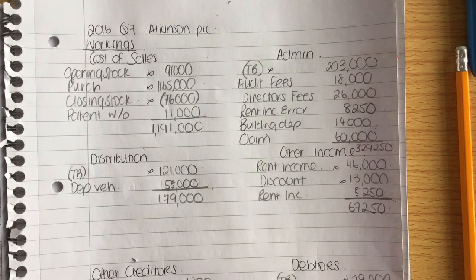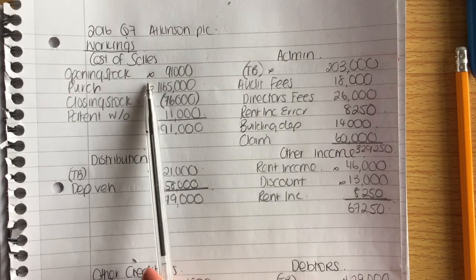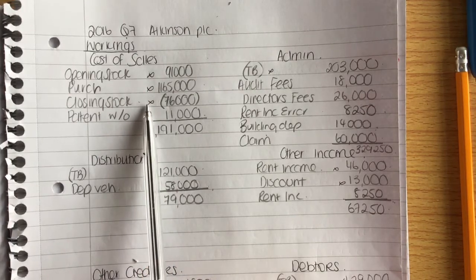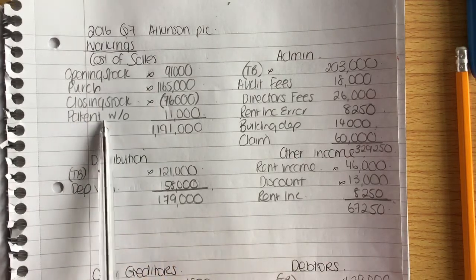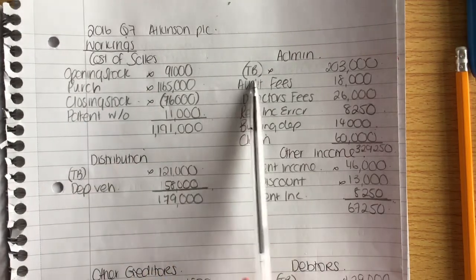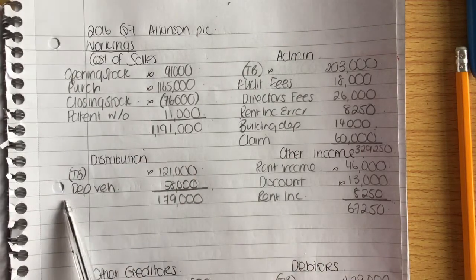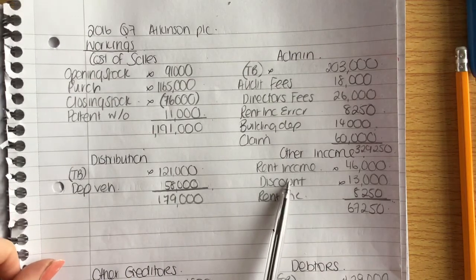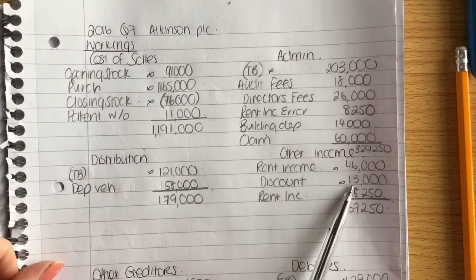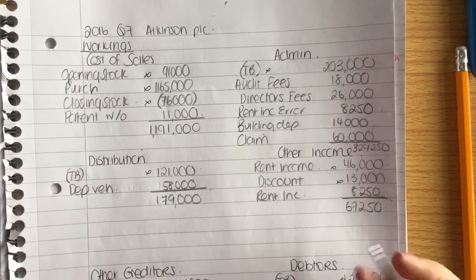Okay, so you'll know if you're going to have to adjust something from when you read the question. So anything with a star beside it or with a little X beside it is what I got from the trial balance at the start. So I popped in my opening stock. In cost of sales, I had opening stock, purchases, closing stock. In admin, I had just my trial balance figure. Distribution, just the trial balance figure. In the other income, I had rent income and I had discount. So all of the things with these X's have come from the trial balance.